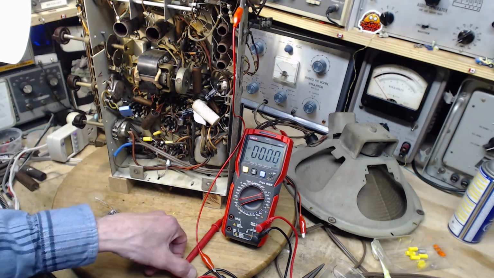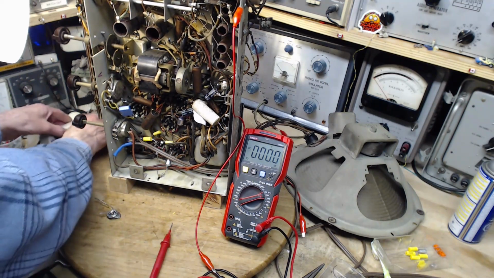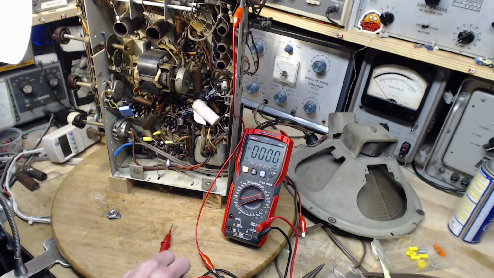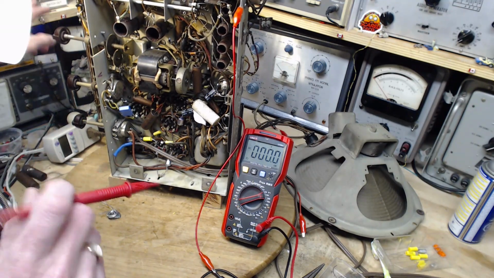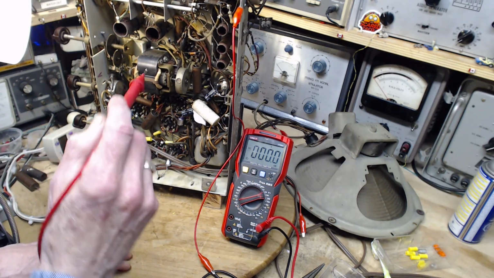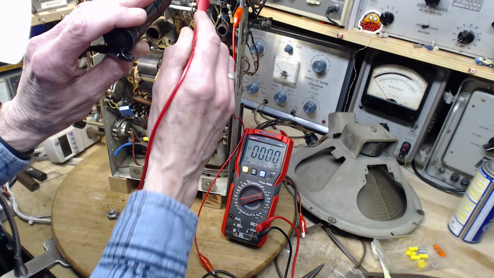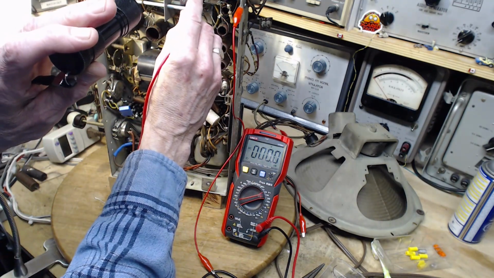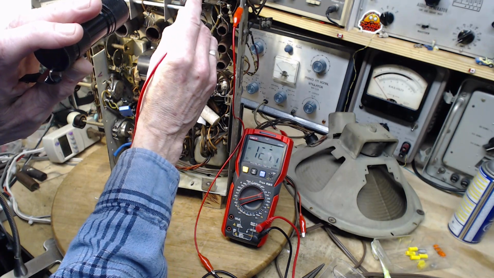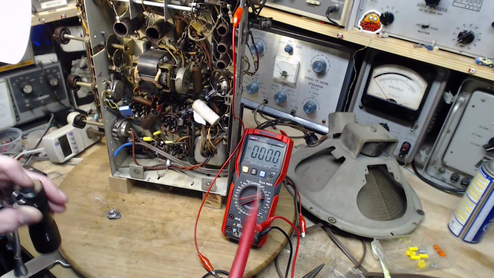Okay, now let's get back to this. Okay, with the dim bulbs in place. There we go. Okay, the set is on. Now getting up here with a voltmeter is a little bit crazy. Stay there, 169.